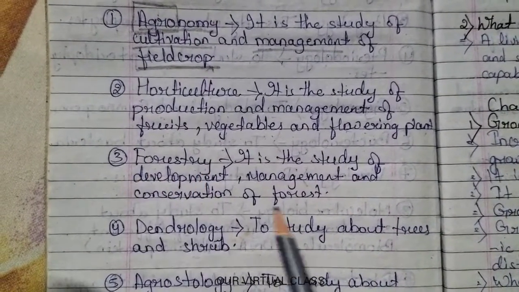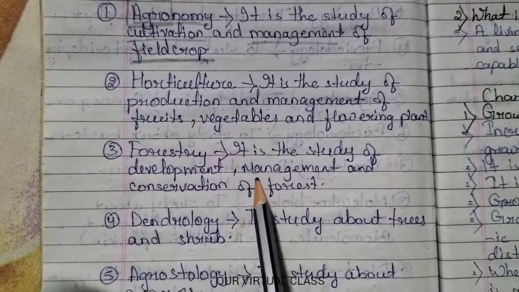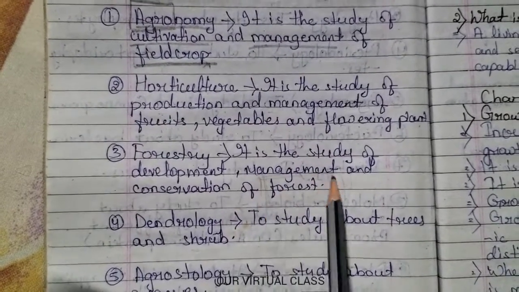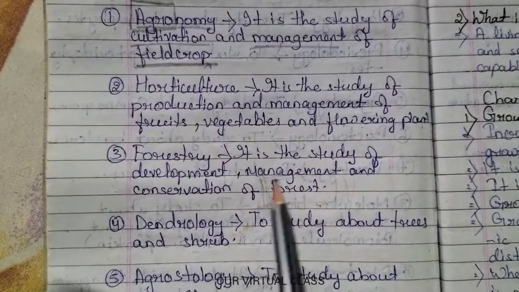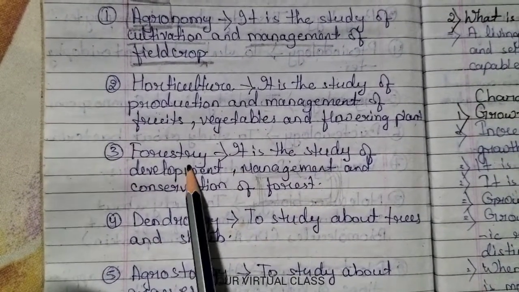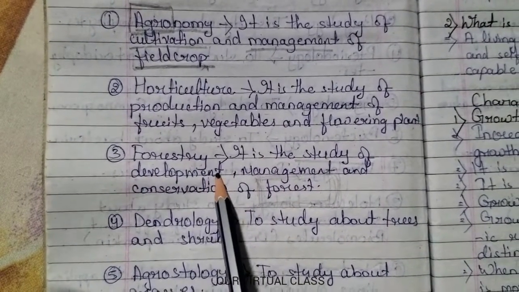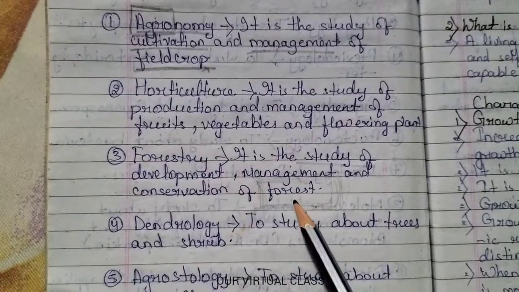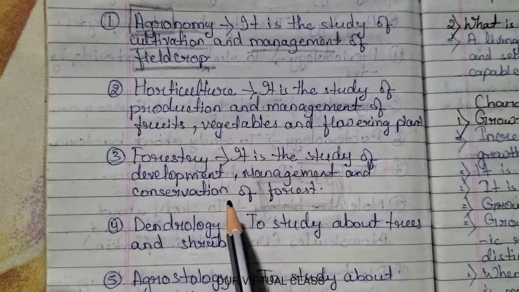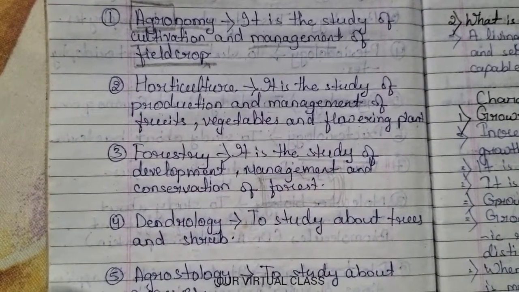In forestry, we will learn the development, management and conservation of forests. What people are doing is cutting down the forests, and we all are suffering because of such people, and they should stop doing it, right? In forestry, we will study development, how more and more trees and forests are developed. Then management, how the plants in the forest are managed and conserved, and things like that.